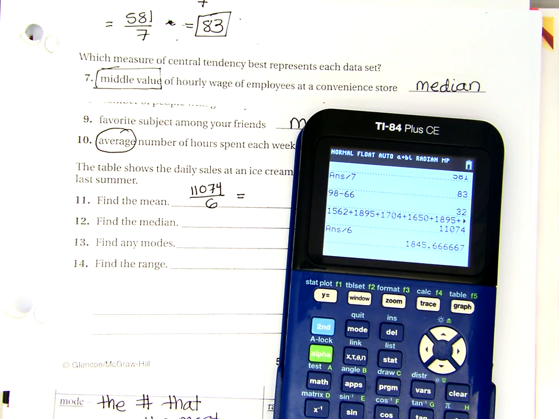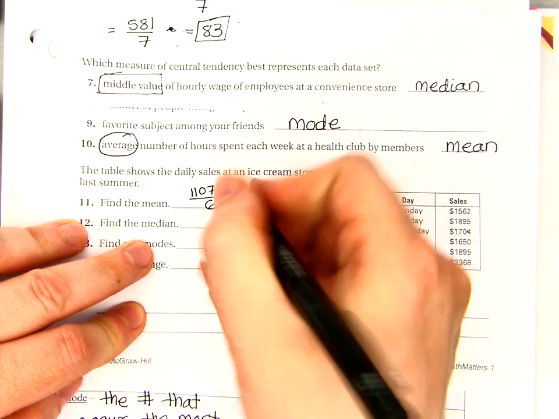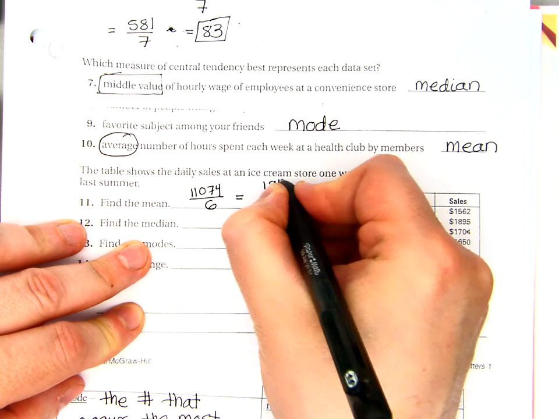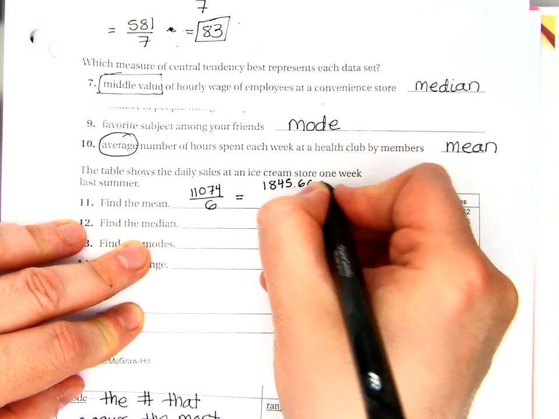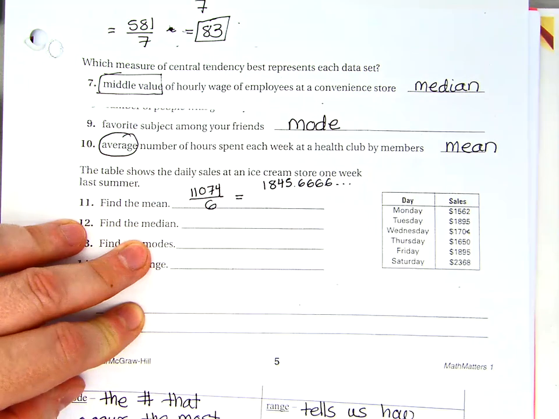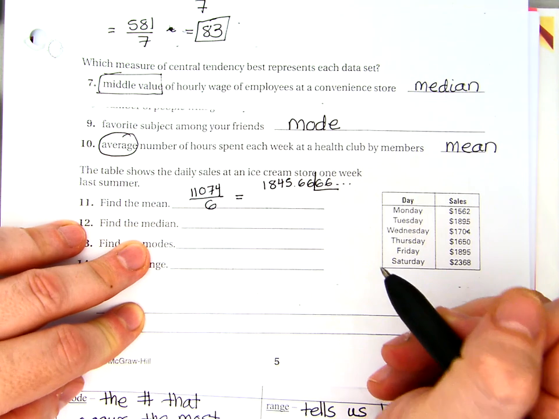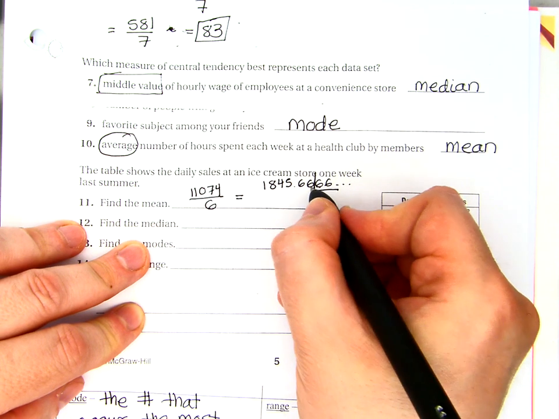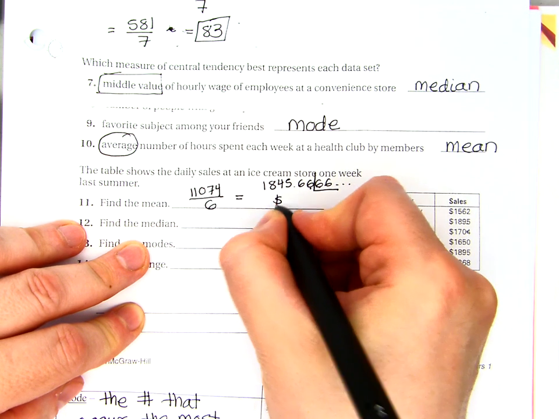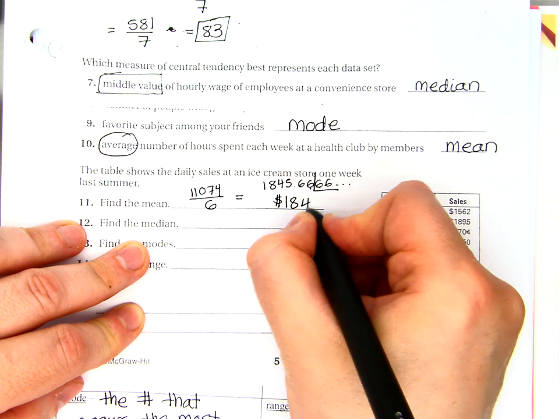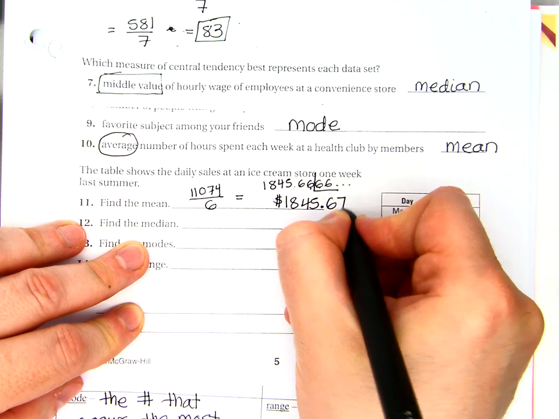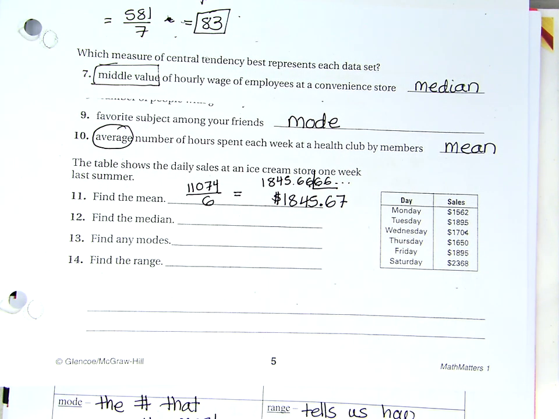But since we're talking about money here, we should round to 2 decimal places. I am getting 1,845.6666 repeating. And if I want to round to 2 places, well, I look at what comes after that. That 6 tells me round up this 6, so we're going to get $1,845.67 for the mean.